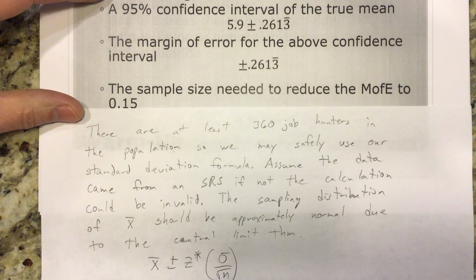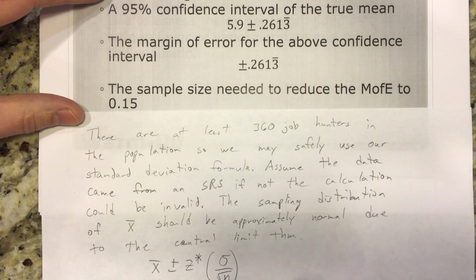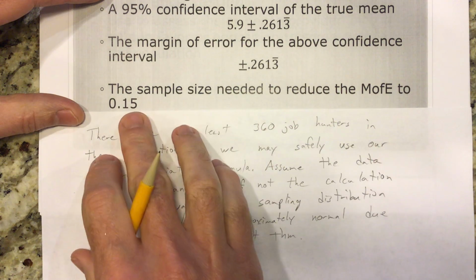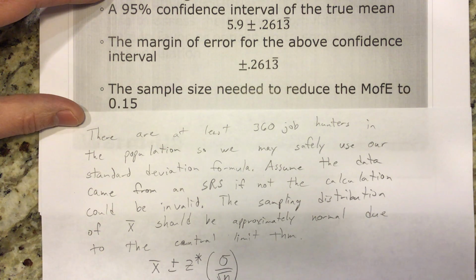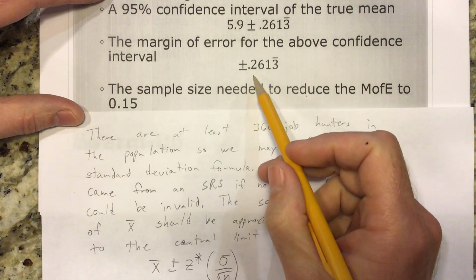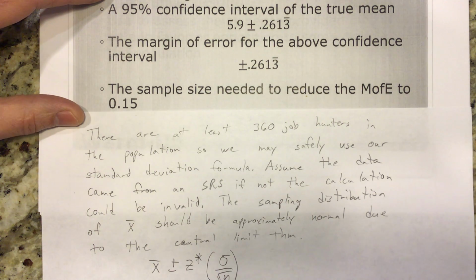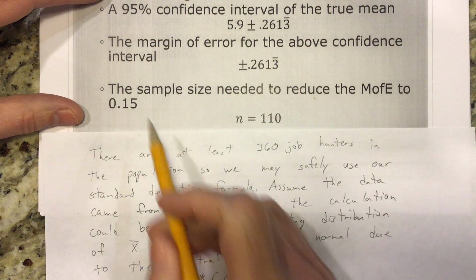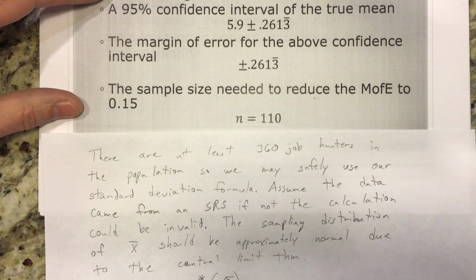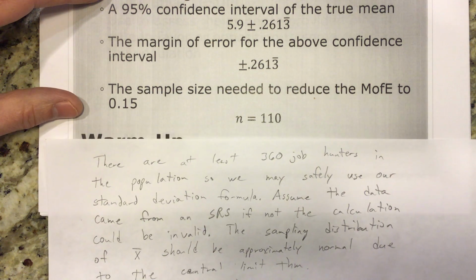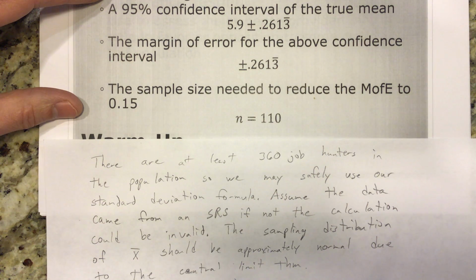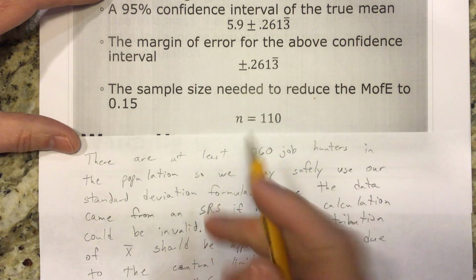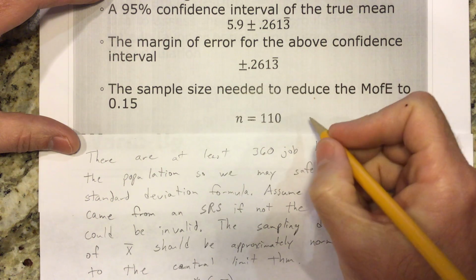Okay. Now, what if I wanted to reduce my margin of error to 0.15? Well, obviously, I'm going to have to increase my sample, and we can calculate the exact sample size required, right? Because we just take our margin of error there, and we set it less than or equal to 0.15, and solving, we should get 110. Okay, so here's the work for that. Our margin of error.